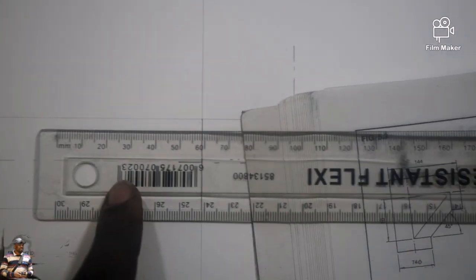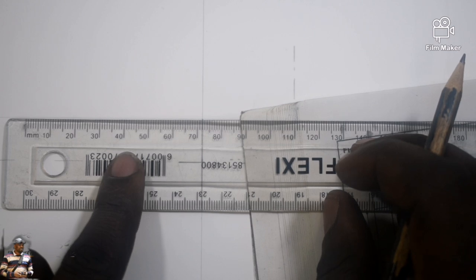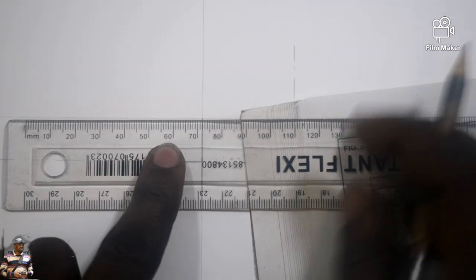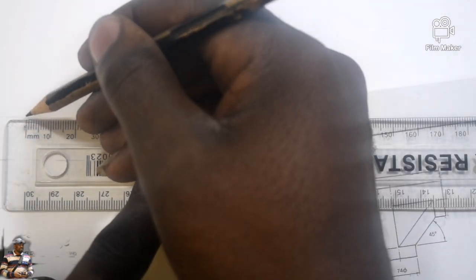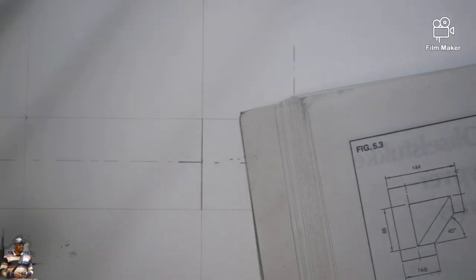You understand? So 70, 71, 72 is right here. There is my 72, so I can mark there. Where my 72 ends, I can put a faint vertical line.